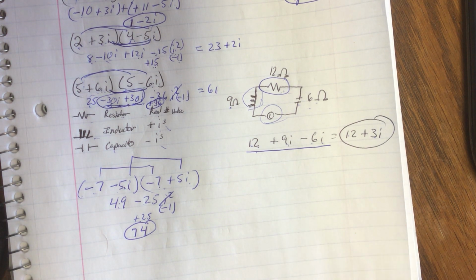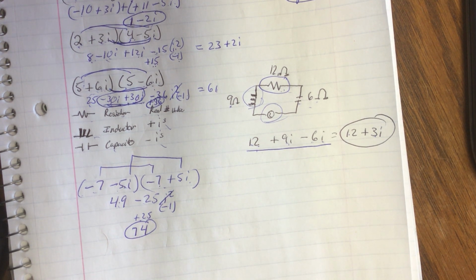Okay? That's how you do each of those. So go ahead and do 1 through 18, page 138 in your workbook, set 4.6.